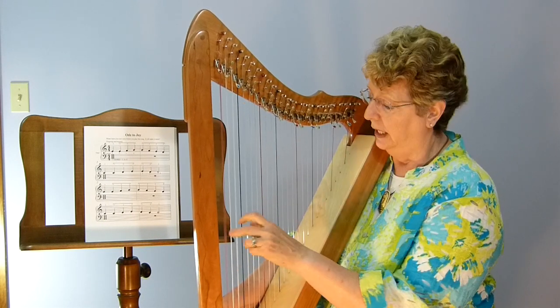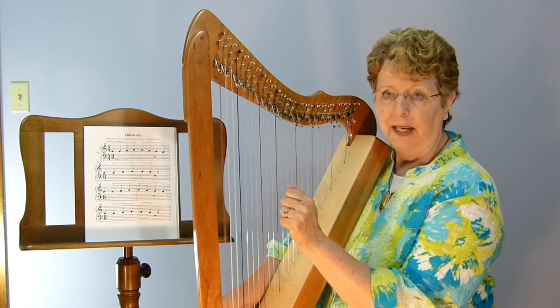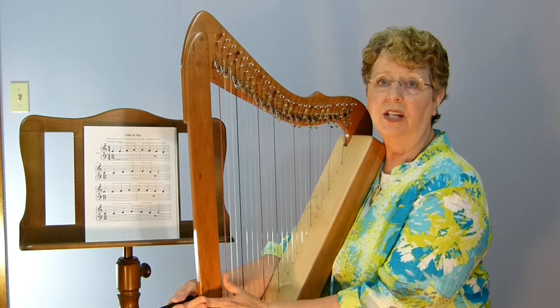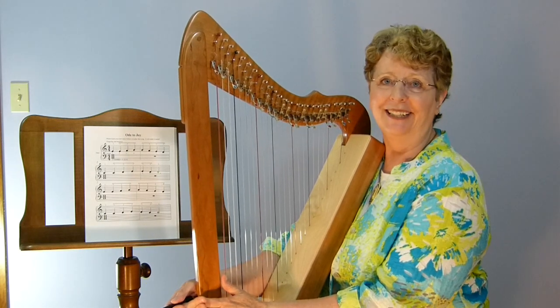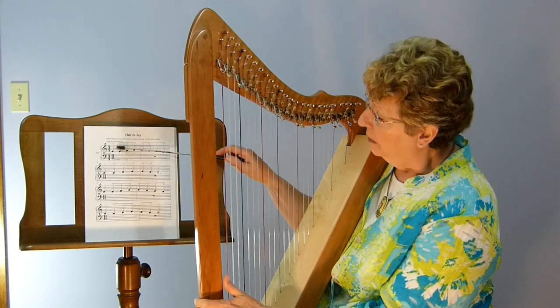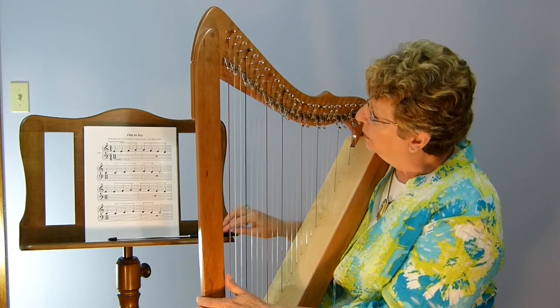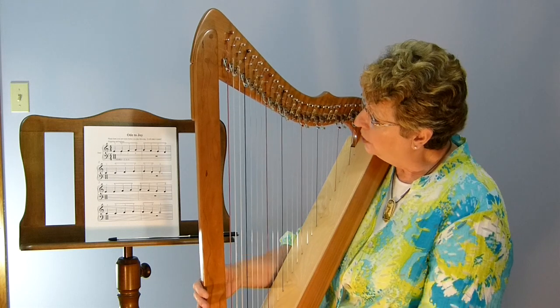And pull them out, put your hand back in the position. And as you also learned today, those are whole notes. So you just play that note and let it ring. Okay, we're going to try this. We're going to try just the right hand for a few lines here and see how we get along with that. Get your right hand up there.